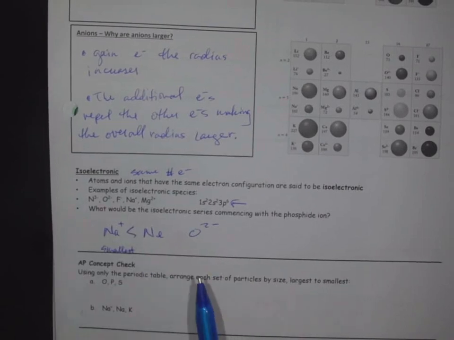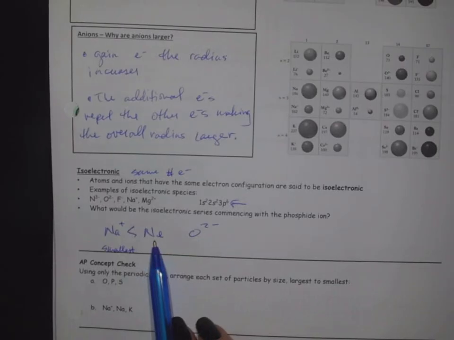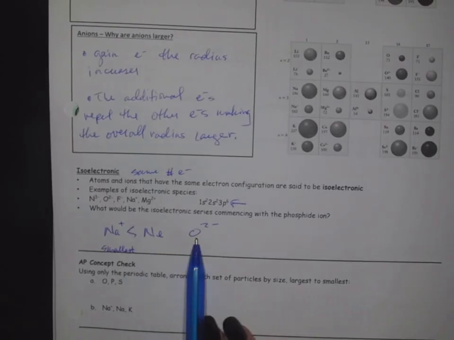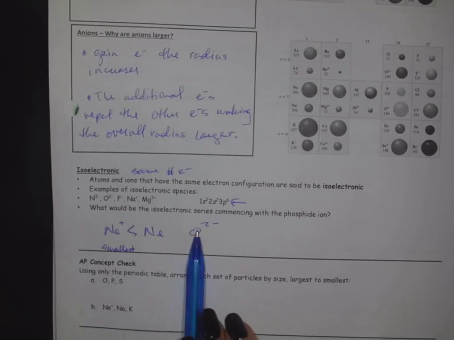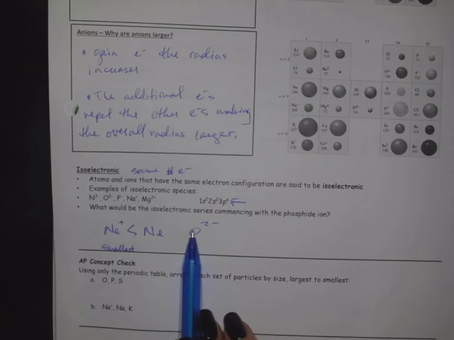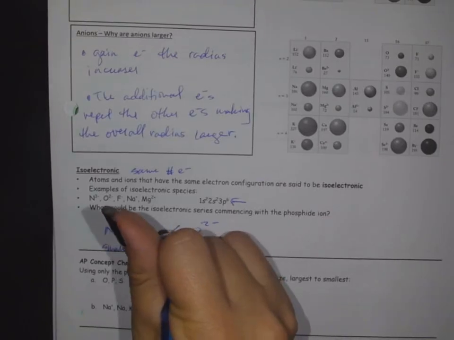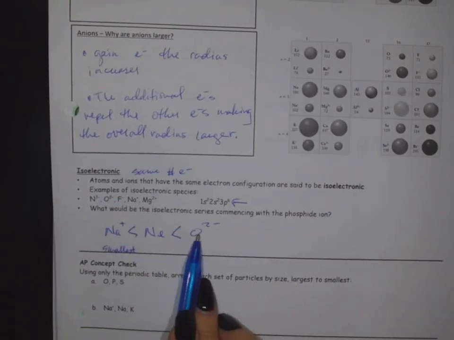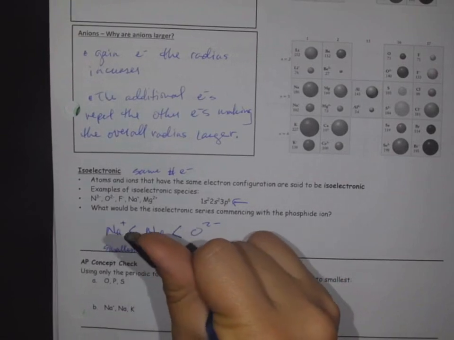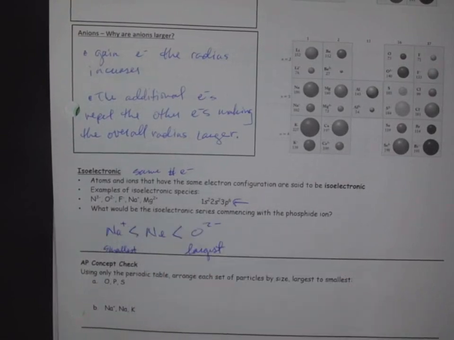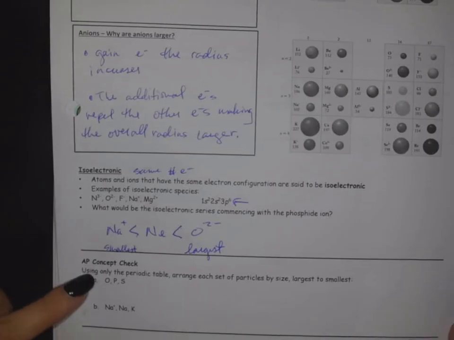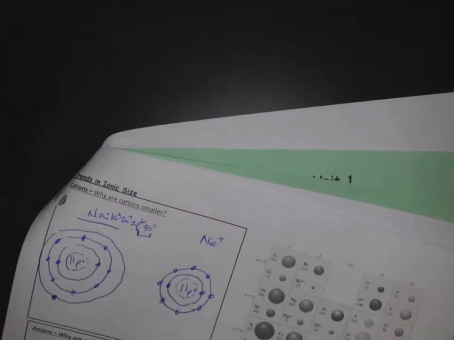Now, same idea. Neon has 10 protons. Oxygen only has 8 protons. And so these 8 protons can't hold on to that same number of electrons as tightly. So for that reason alone, oxygen is a bigger radius than neon. But then we also know that this addition of electrons pushes it even further. And so this oxygen anion is definitely a larger radius than the neutral. So this would be our largest radius if I'm comparing those three. Okay, we'll leave these to do as examples in class.